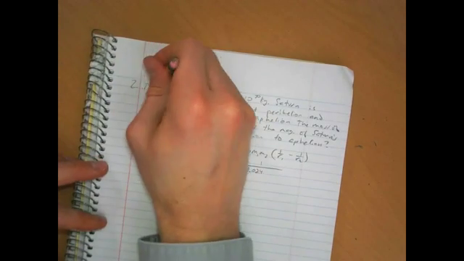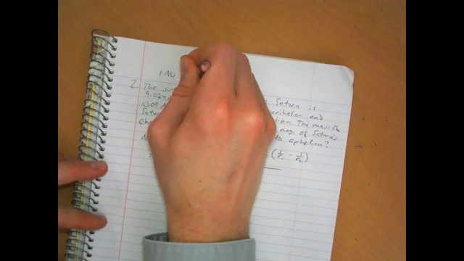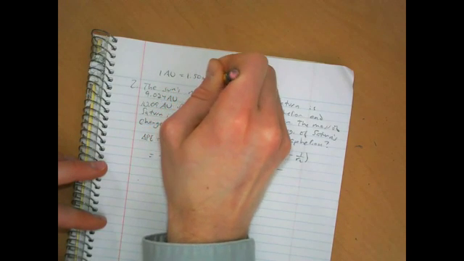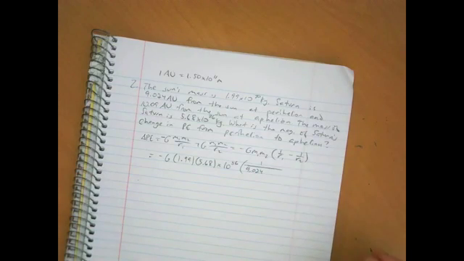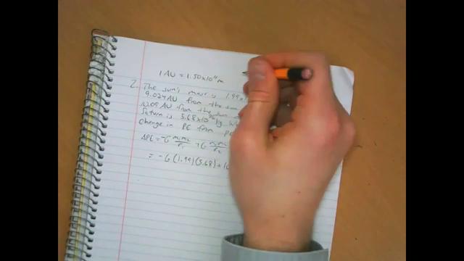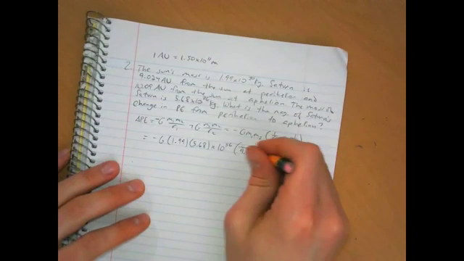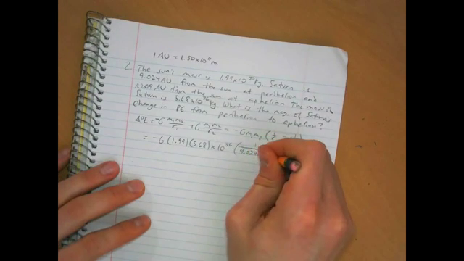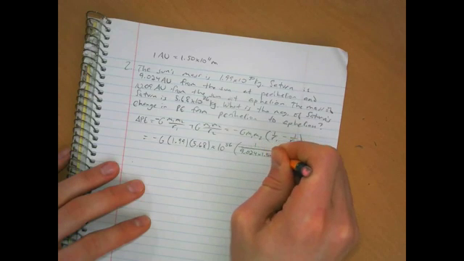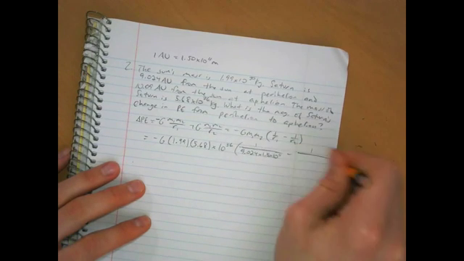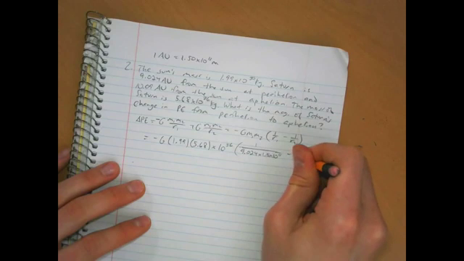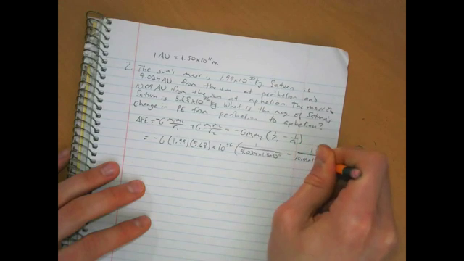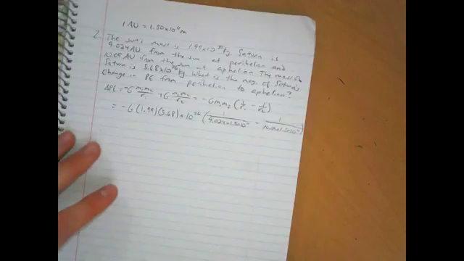In case you didn't remember, 1 AU is 1.5 times 10 to the 11th meters. You don't need to memorize that. If I give you anything in AUs, I'll give you the conversion on the test or quiz. There is no quiz on the test. Minus 1 over 10.09 times 1.5 times 10 to the 11th. So that's how we would go about finding that.